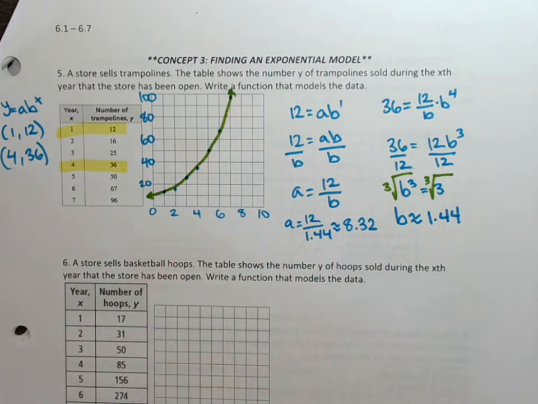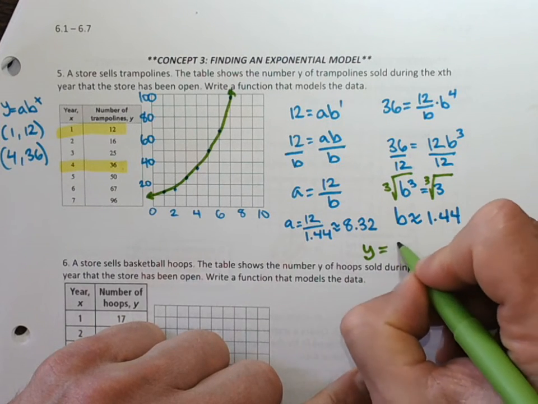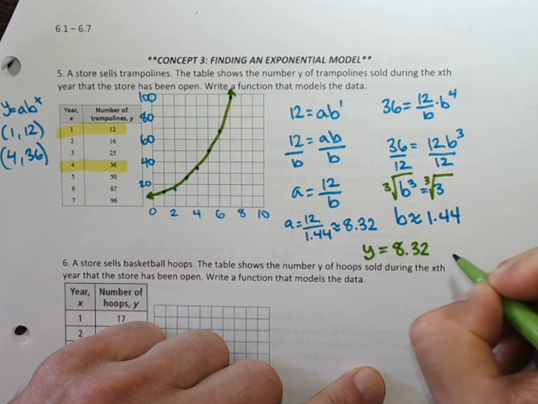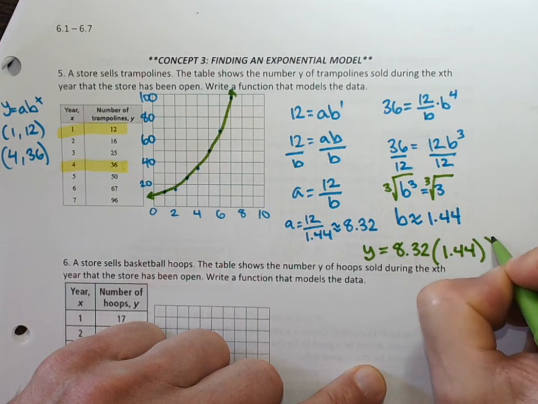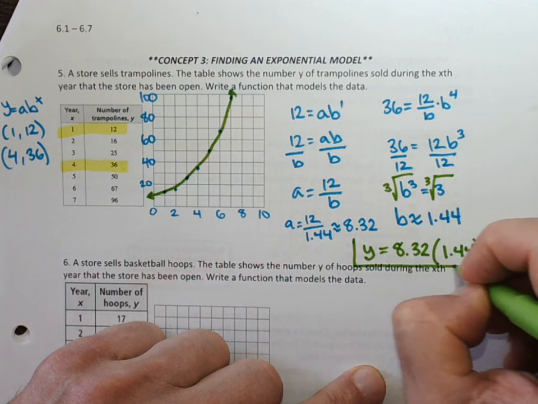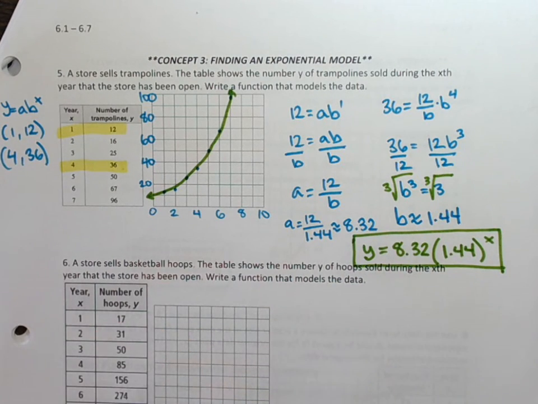And then you're going to use a and b to write your function. So y equals a, which is 8.32, times b, 1.44, to the x power. And voila, we have the function. There it is, you guys. Just what we did in the last one.